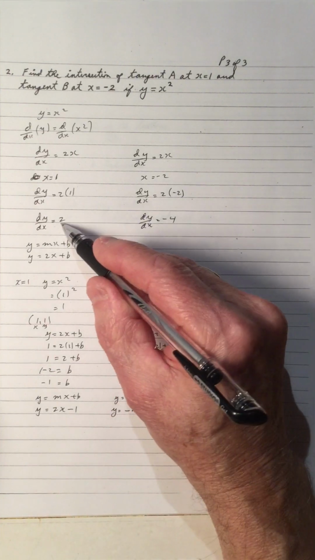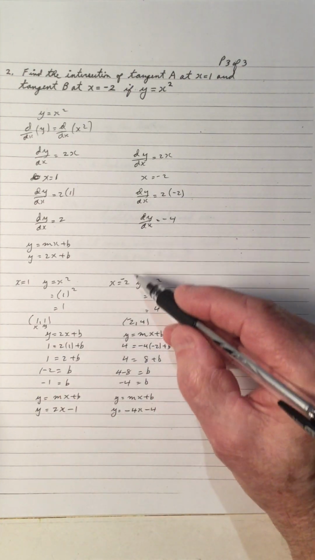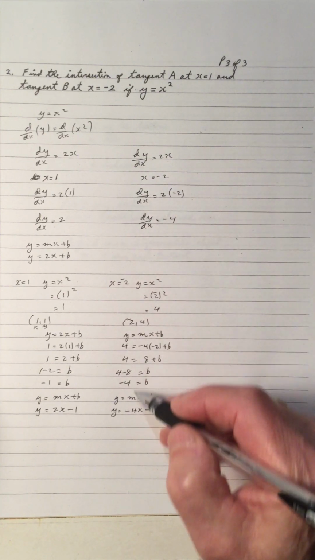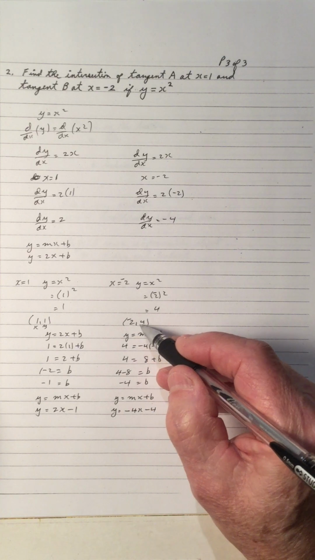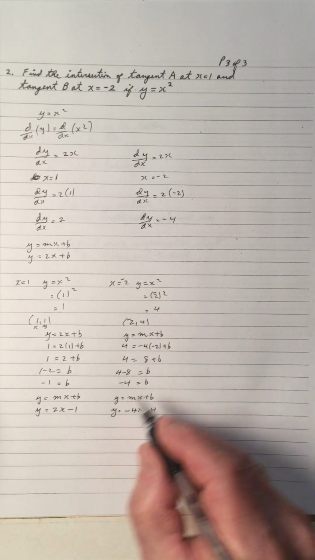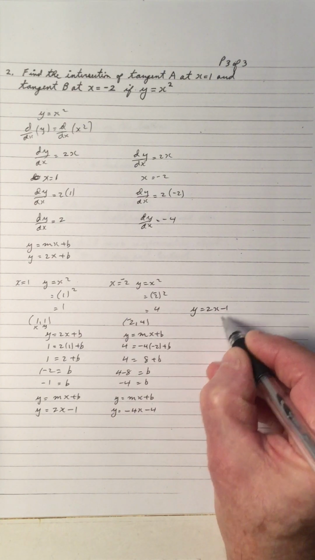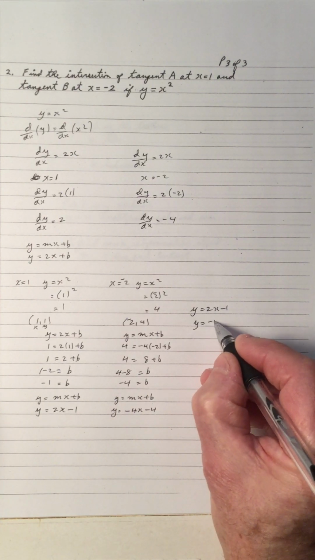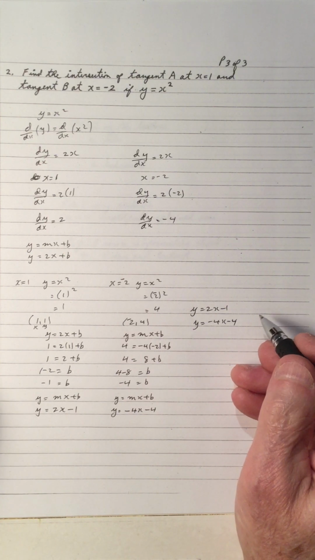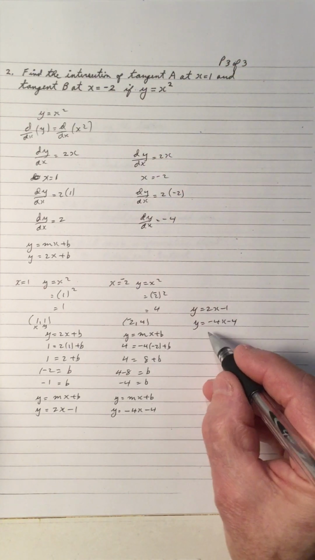The slope is 2 right here at the point 1, 1. This is the equation. And the slope at x is negative 2. The slope is negative 4 here. Filling in this point, we have this equation. So we have two equations. So one equation, just write them down again just to make sure. So this is the two equations. And we want the intersection. The intersection is the point where the two tangents are going to intersect.